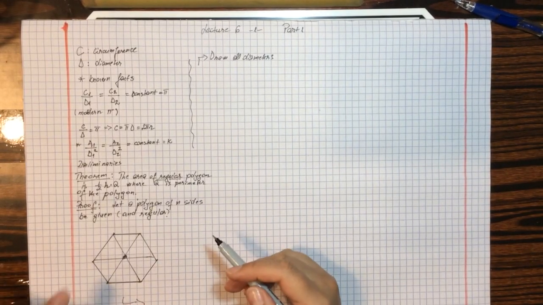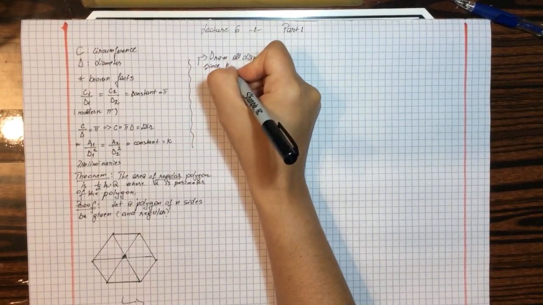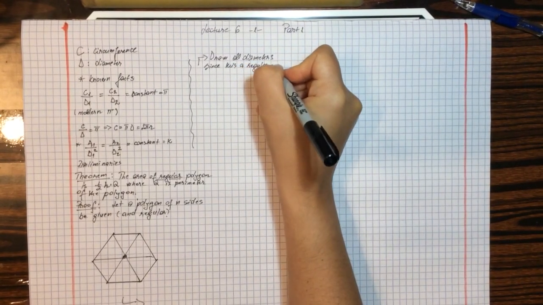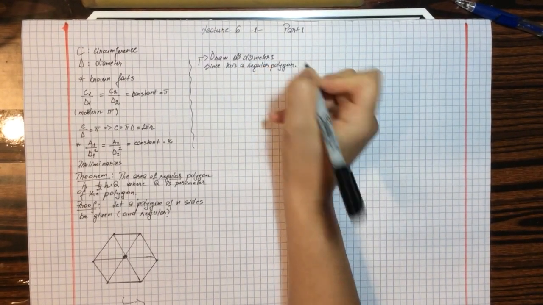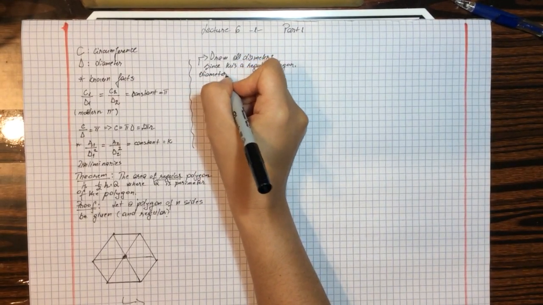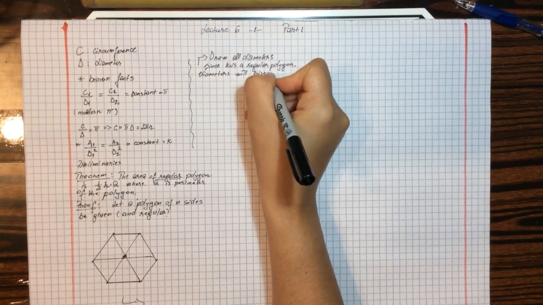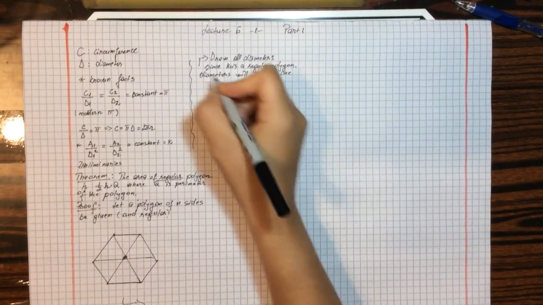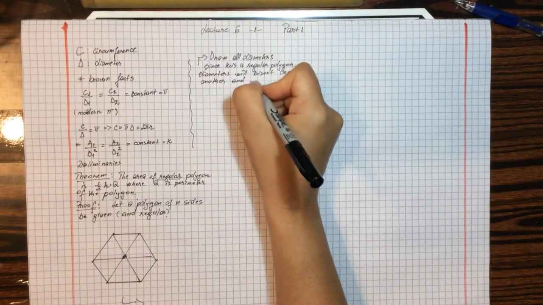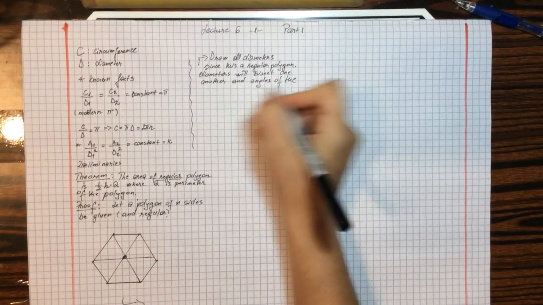Keep in mind, this is a regular polygon. So since this is a regular polygon, diameters will bisect one another, and angles of the polygon.